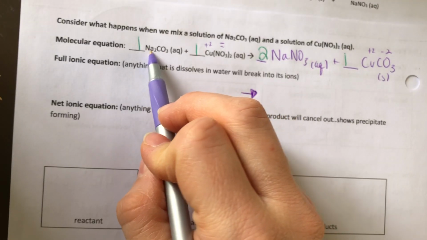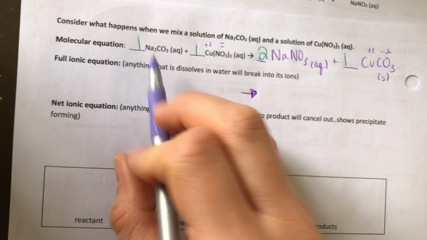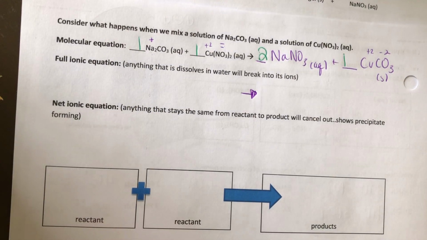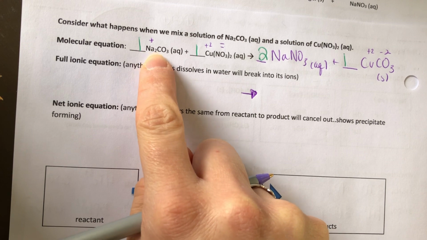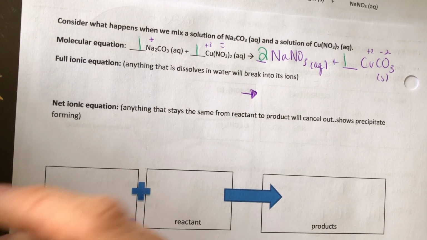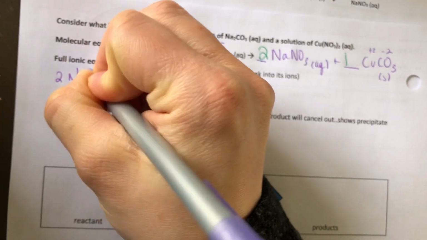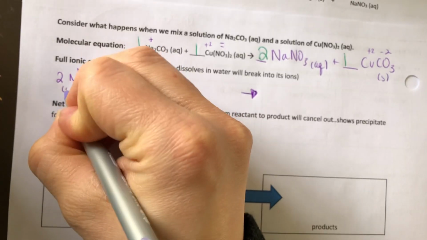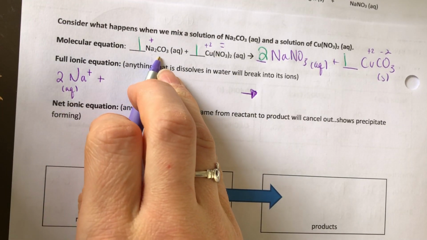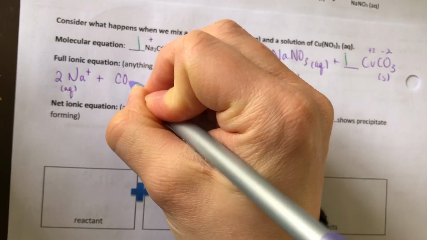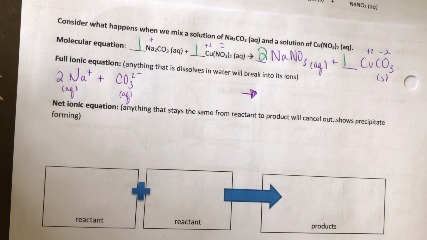So sodium, I have 2 of the ions. If you look at the periodic table, they're both +1, but they're going to be separate, not together. So I'm not going to keep the 2 down there because that implies that they're stuck together. To show that I have 2 separate Na pluses, like Na plus and then another Na plus, the 2 comes out in front. And it's aqueous. Carbonate is separate from the sodium now. I only have 1 of those. It's -2 if you guys check your polyatomic ion chart.